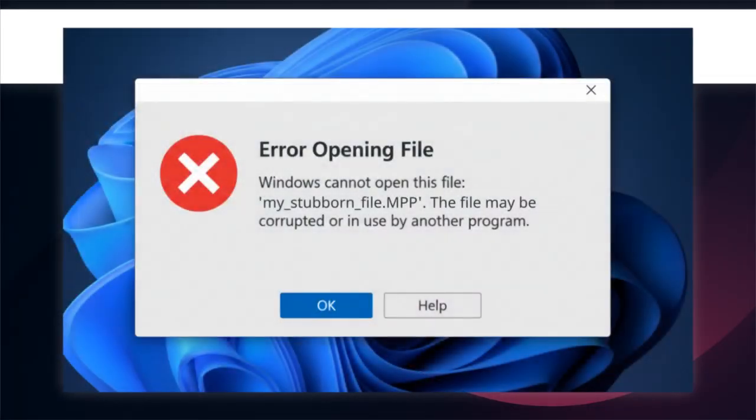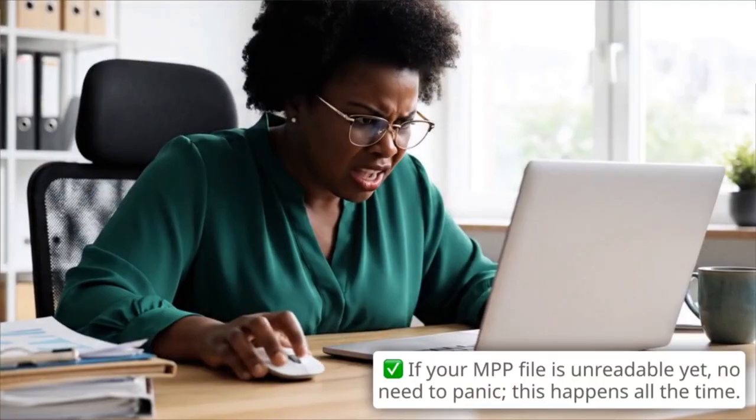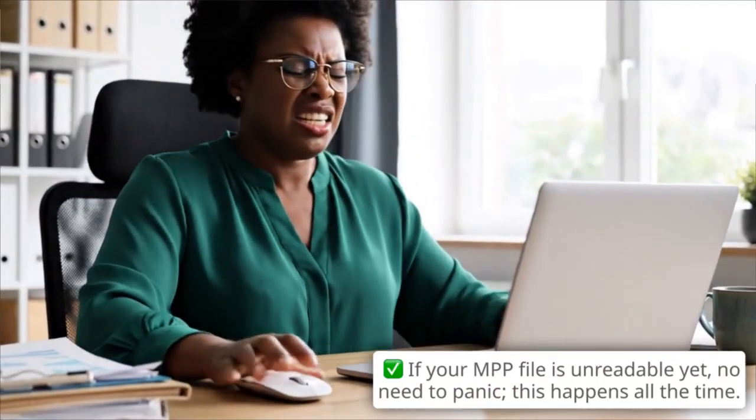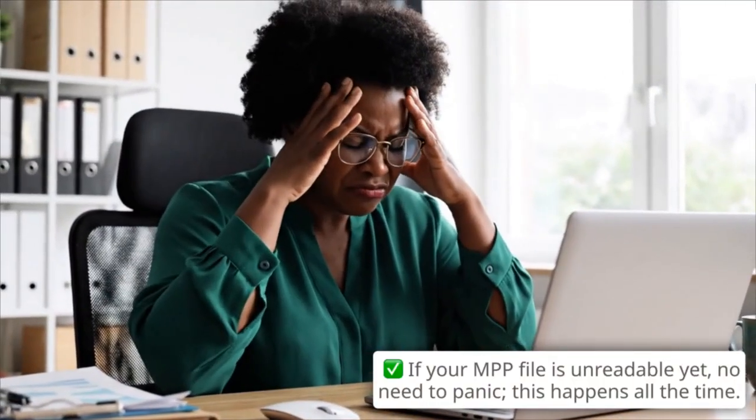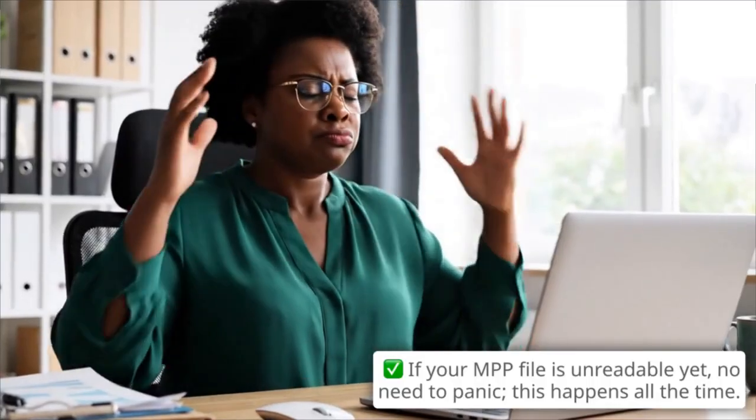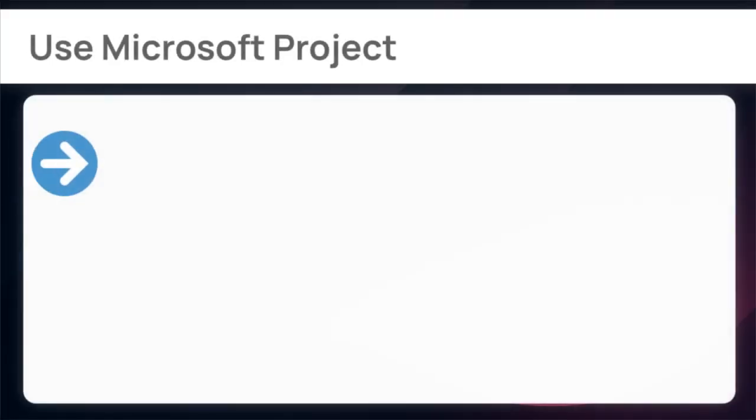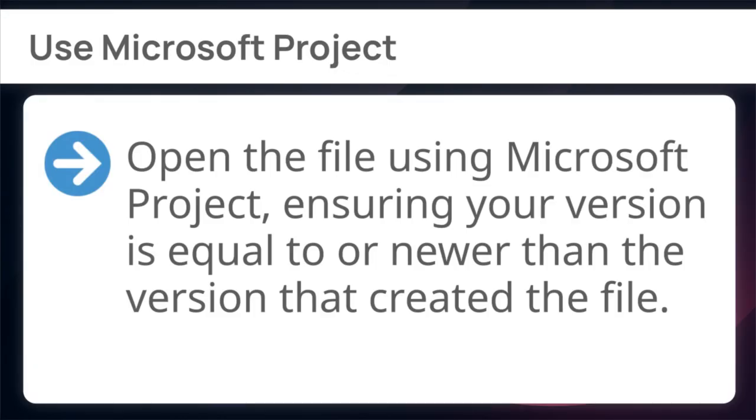If the MPP file is still giving you trouble, relax. The best fixes start with understanding the problem. Before we move to the universal tool, here are the technical culprits behind the file failure. First, use Microsoft Project. Open the file using Microsoft Project, ensuring your version is equal to or newer than the version that created the file.